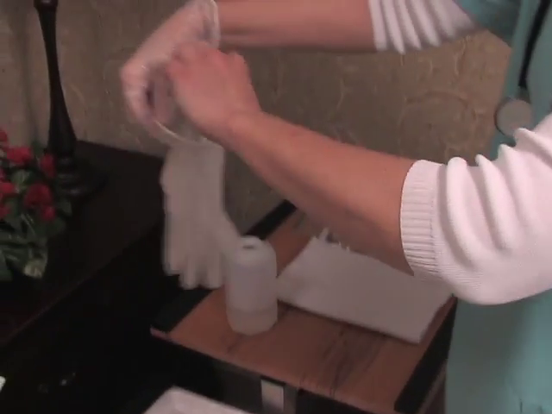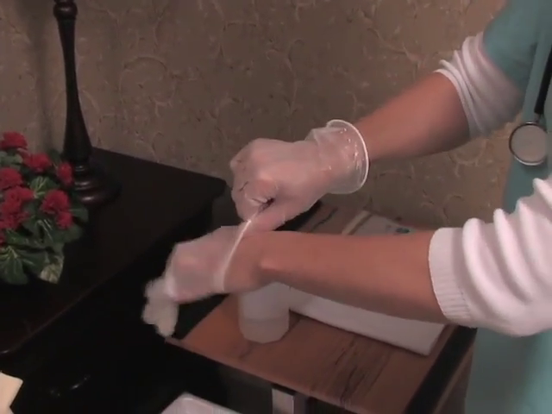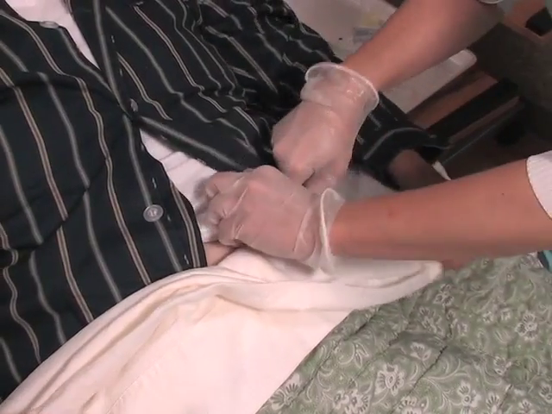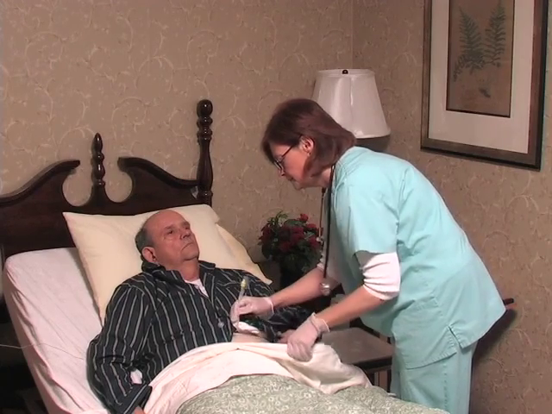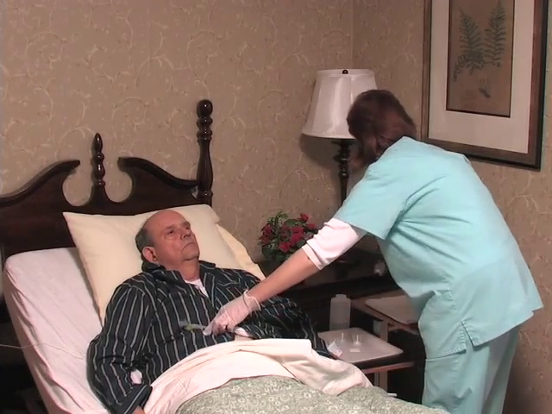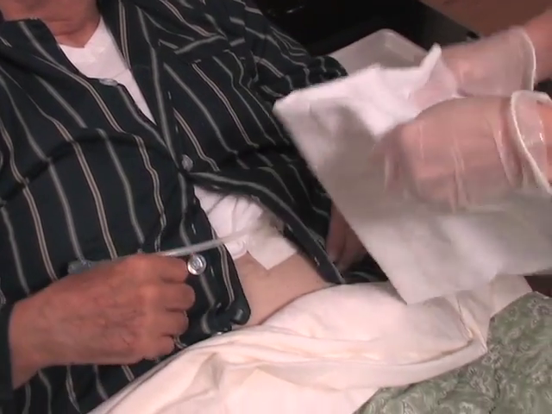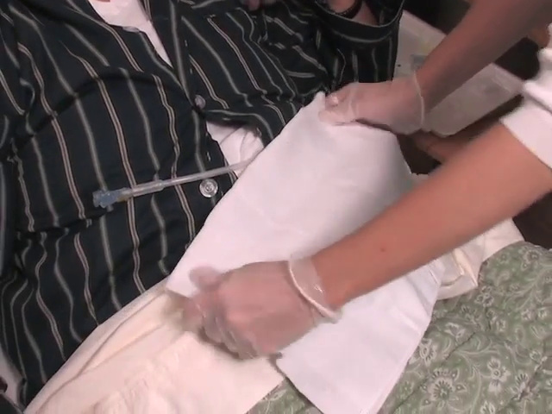Maintaining infection control practices, the nurse puts on gloves. The nurse exposes only the area of the body required for this procedure and protects Mr. Hansen's linen and clothing by placing a linen saver just under his tube site.